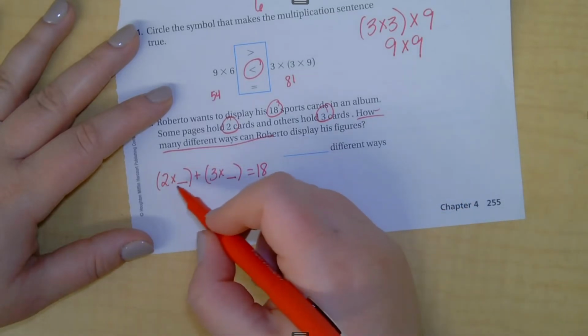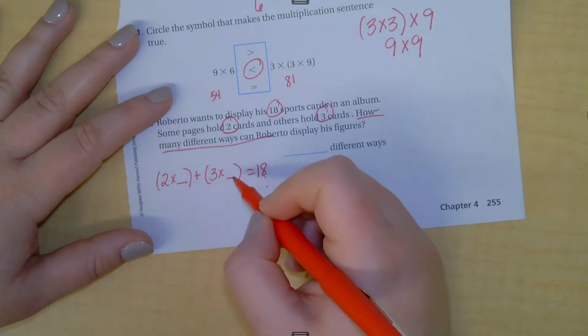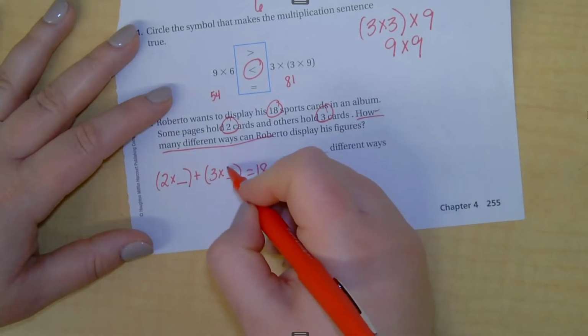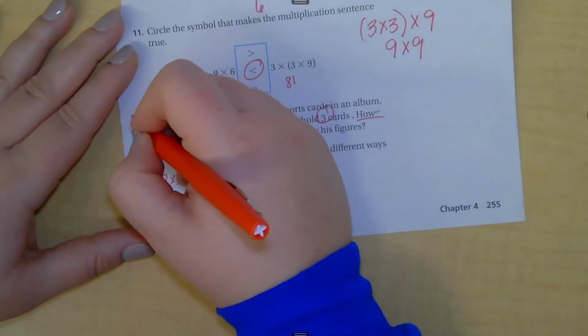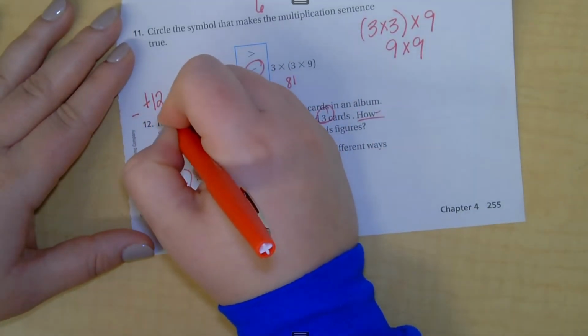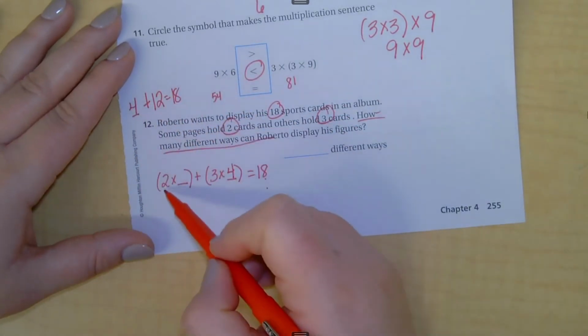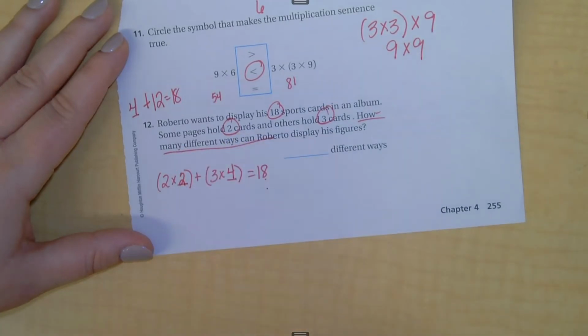Can 2 times something equal 3? No, so I cannot use 5. All right, what about 4? If I did 3 times 4, that would be 12, right? And what plus 12 equals 18? Well, 4. So 2 times what equals 4? 2. Okay, so that's one way.